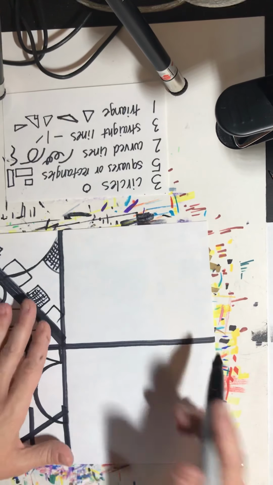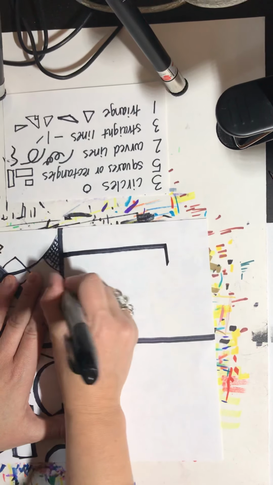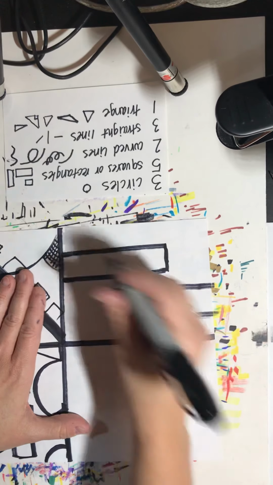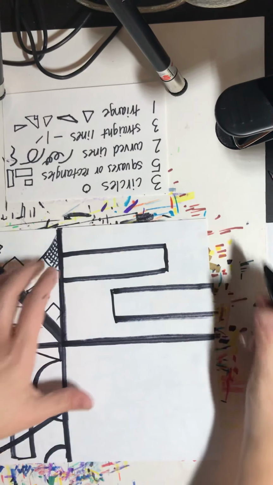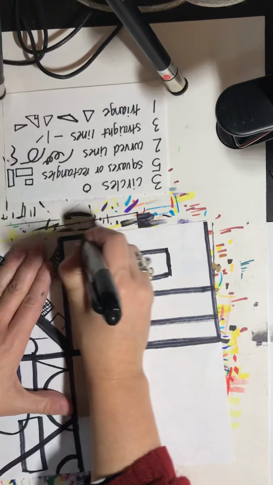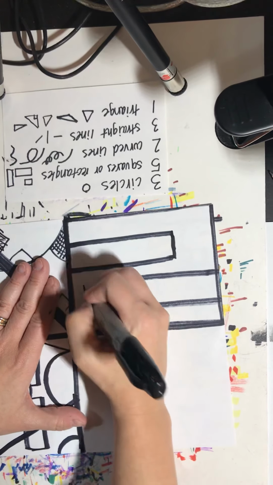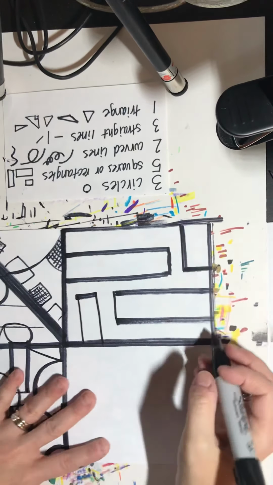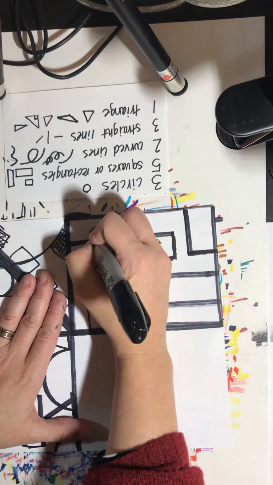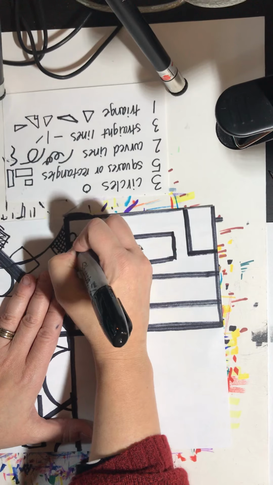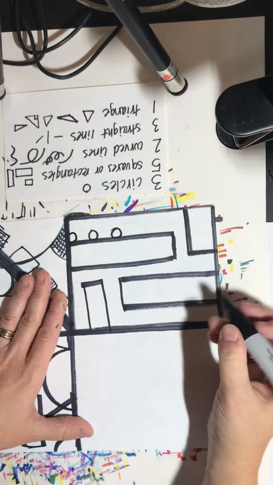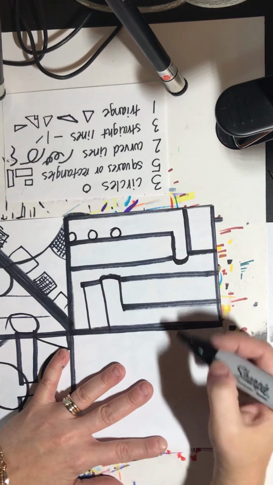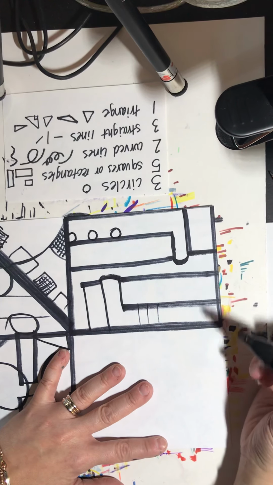Okay, I'm going to flip my paper so I'm looking at it from a different perspective. Here's 1, 2, 3, 4, 5 rectangles or squares. Then I need 3 circles. 1, 2, 3, 2 curved lines. 1, 2, 3 straight lines, and 1 triangle.